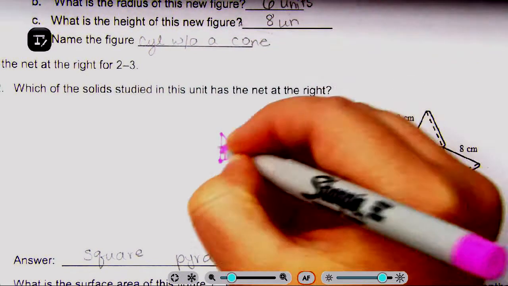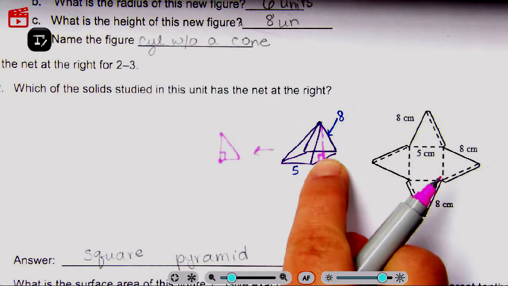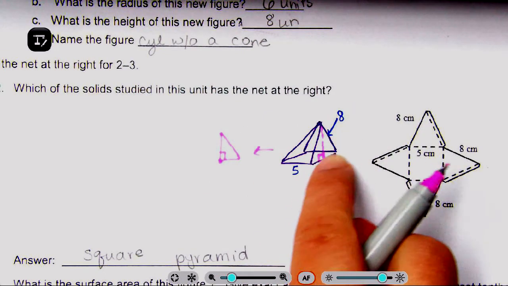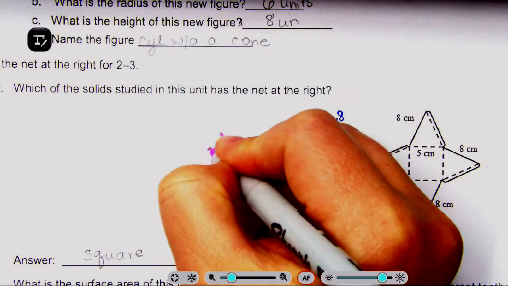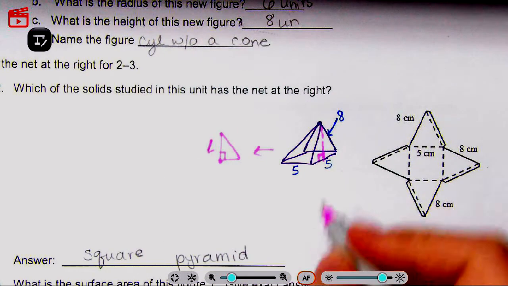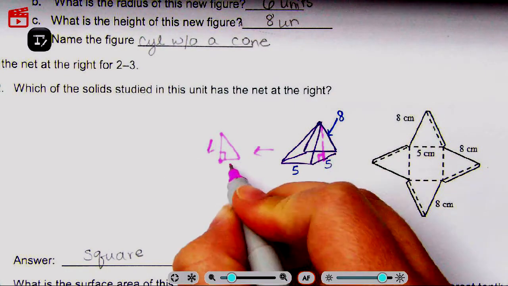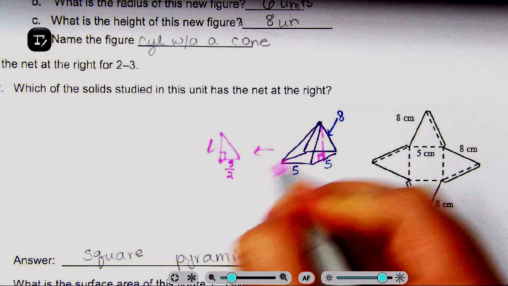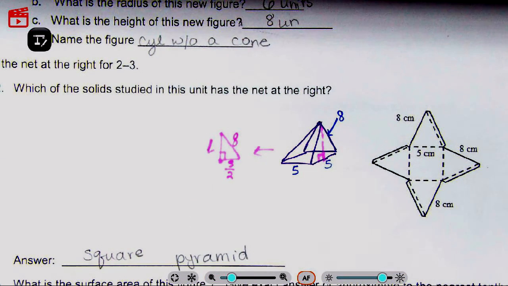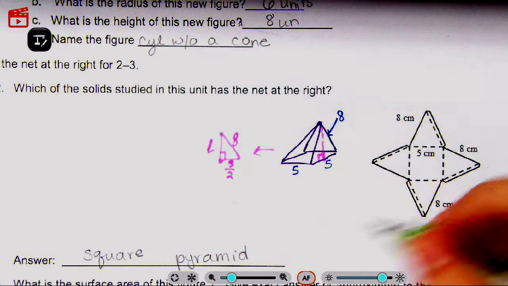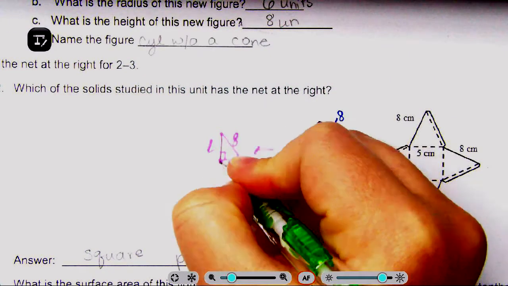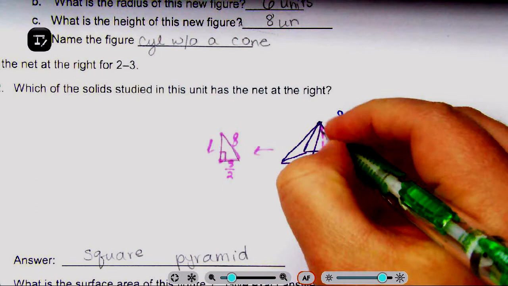And slant height, since it is perpendicular to the base, right here, the edge of the base, this is your slant height. It's in the middle, so we have 5/2 here. And then we have 8 as our hypotenuse. I'm going to go ahead and trace over that so you can see it a little bit better. We have a right triangle. Here's our right triangle.